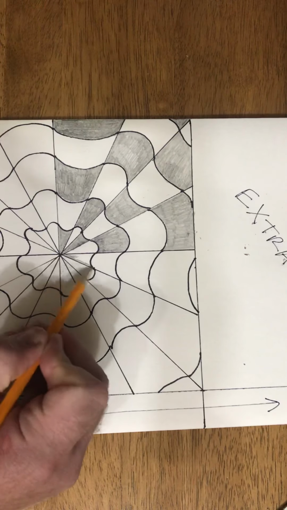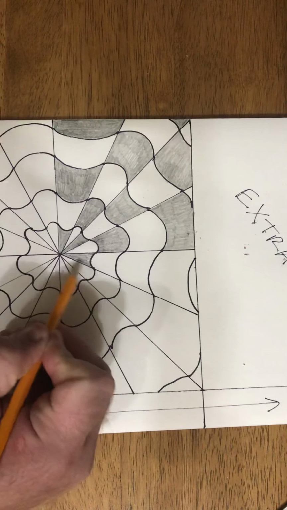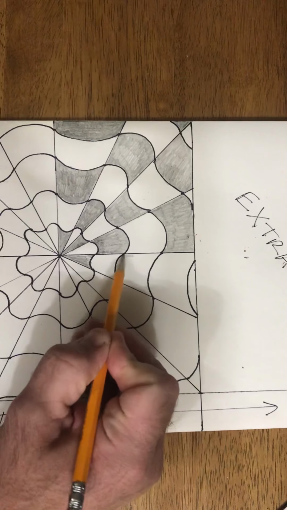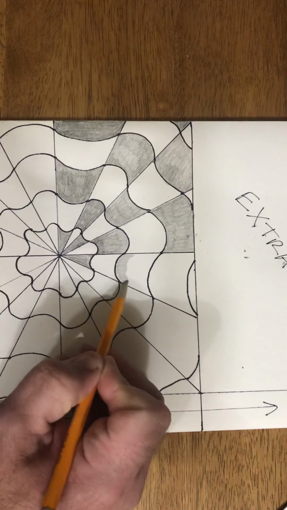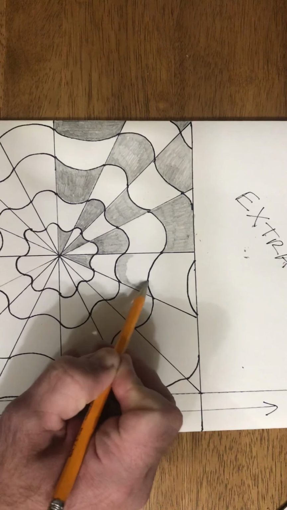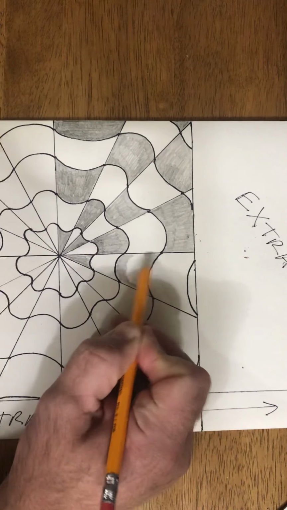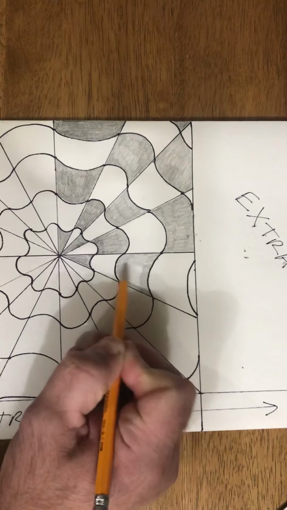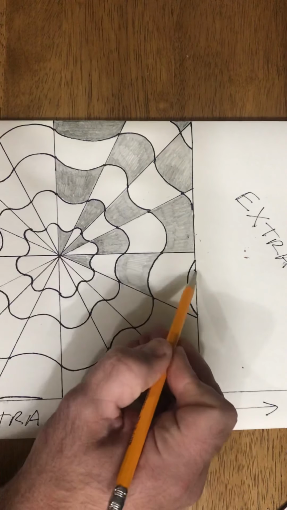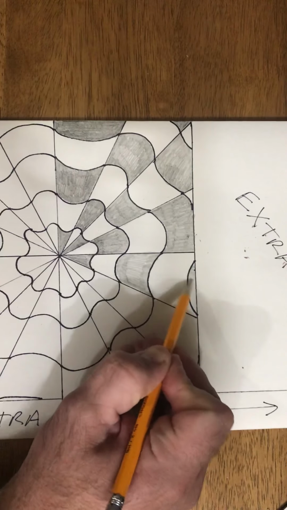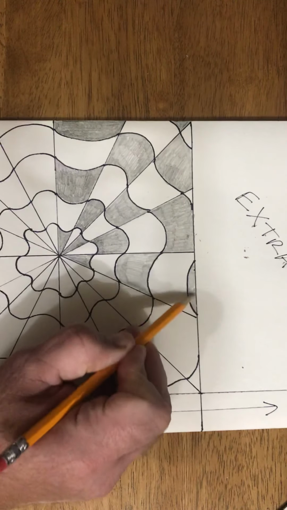Okay, I'm going to do just a few more here, and then I'll tell you kiddos what I'd like you to do to continue the lesson. Let me finish this particular tube here. Now I can tell you the step beyond this one involves darkening in some of the areas.